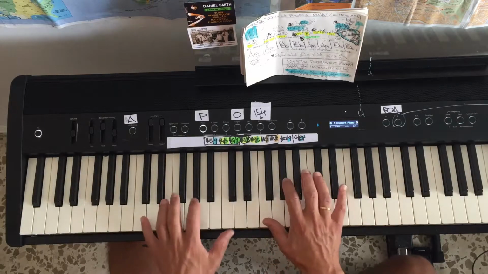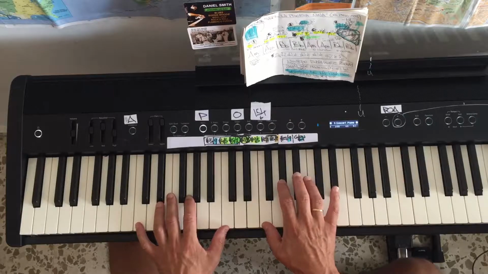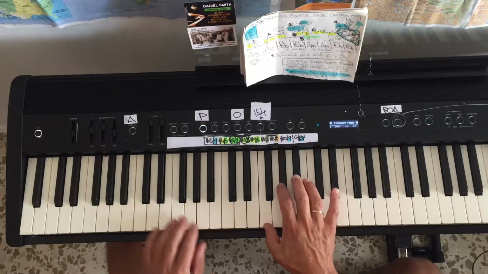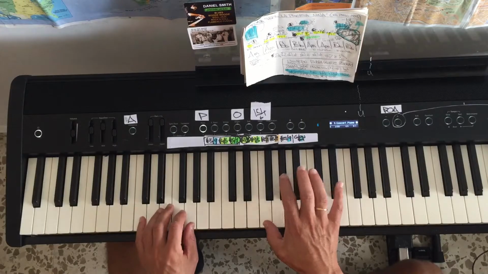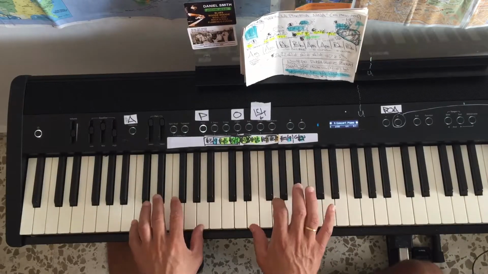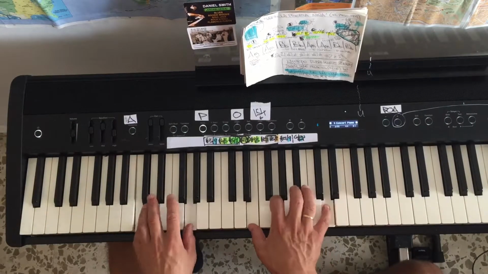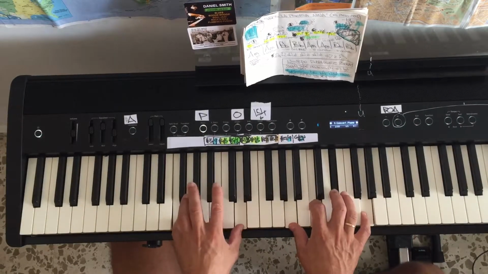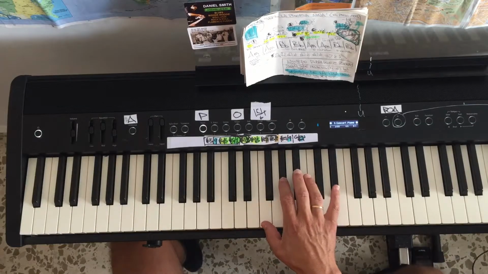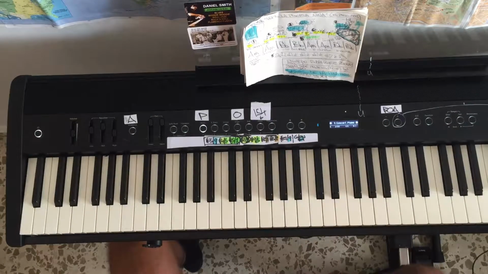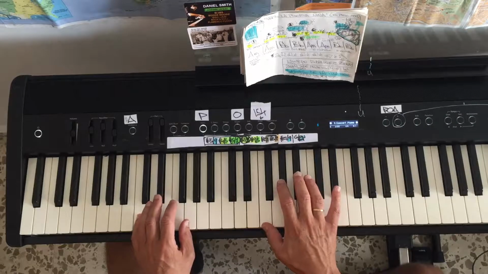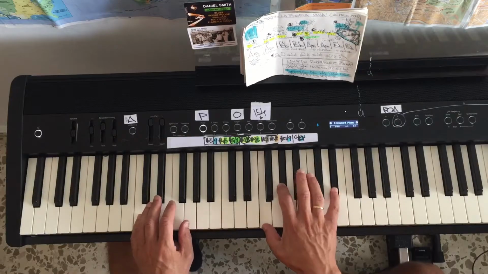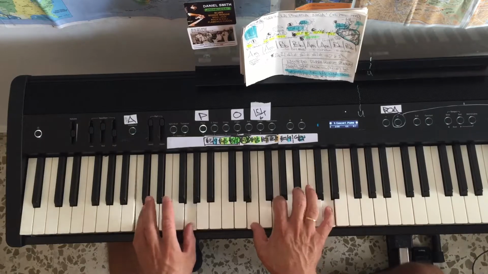Section 6. I call this semitone lead-ins. I'm just going to illustrate what I mean. 2, 3, 4. Now, that lead-in comes in on beat 4 of the bar before your target bar, so to speak. Watch. 1, 2, 3, 4. 1, 2, 3, 4.